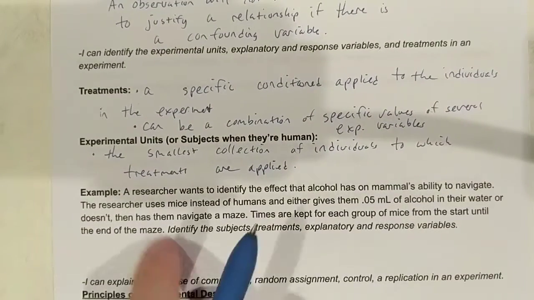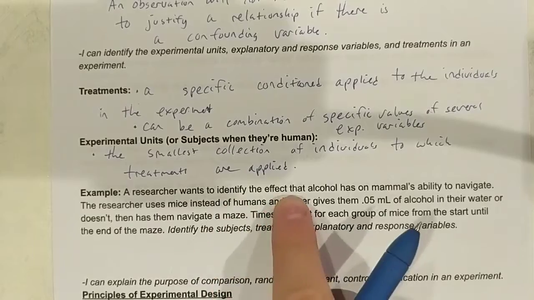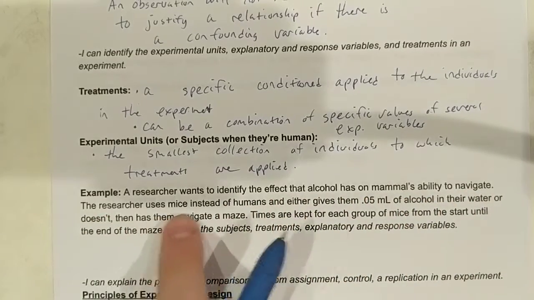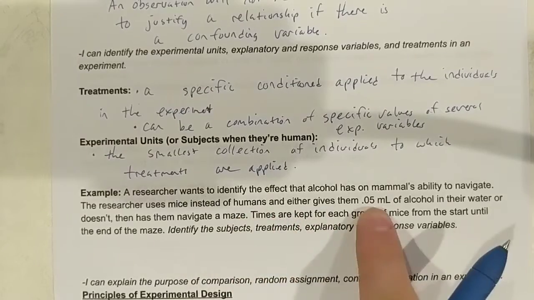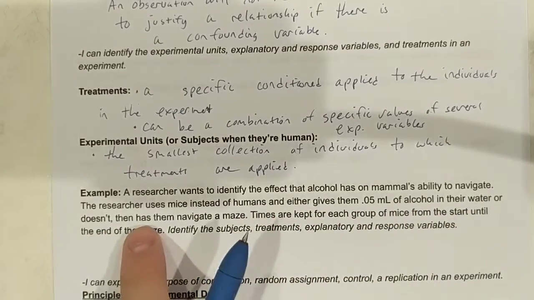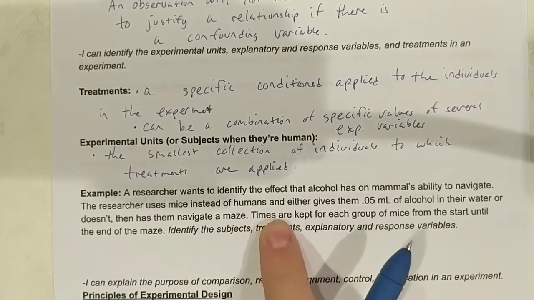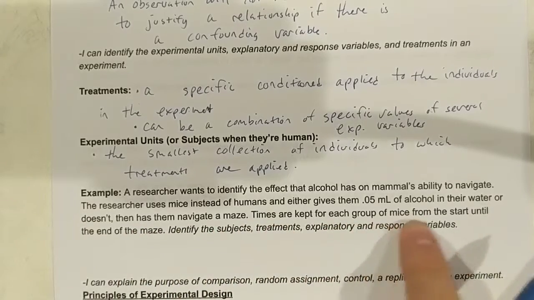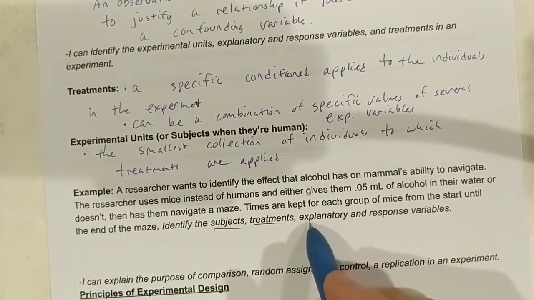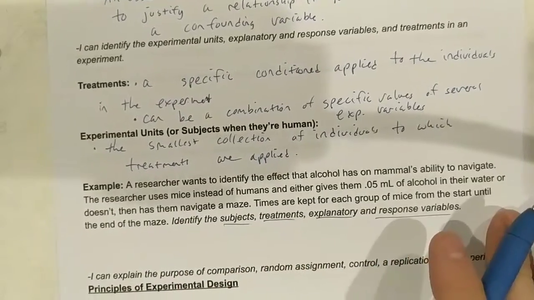So in this example here, a researcher wants to identify the effect that alcohol has on mammals' ability to navigate. The researcher uses mice instead of humans and either gives them 0.05 milliliters of alcohol in their water or doesn't, then has them navigate a maze. Times are kept for each group of mice from the start until the end of the maze. Identify the subjects, treatments, explanatory, and response variables.